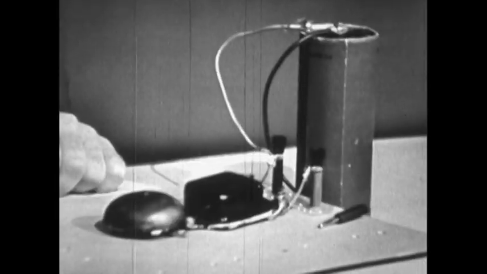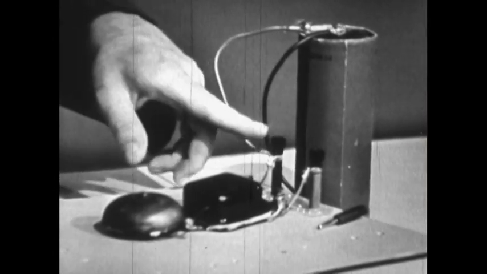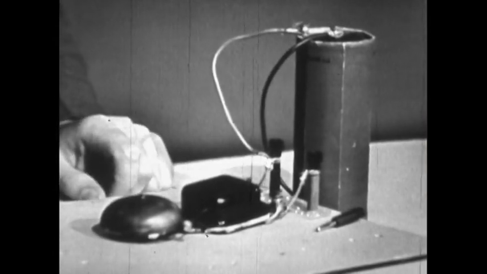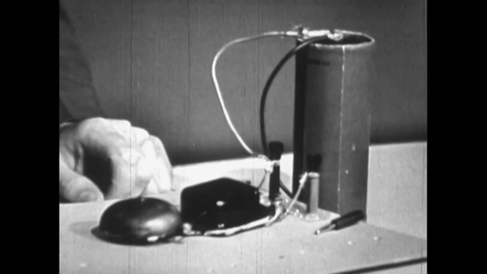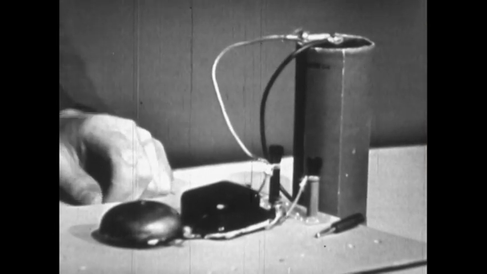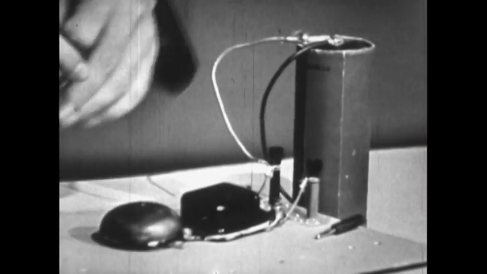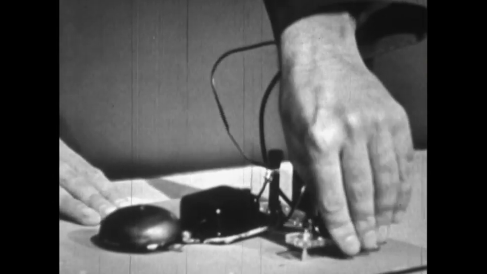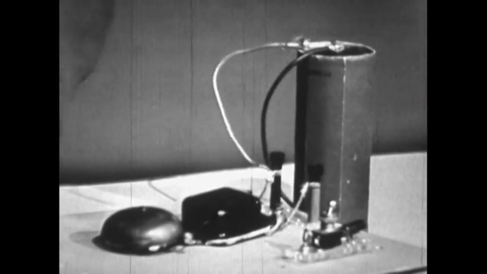These components were all used in this simple circuit that I built. This is the circuit. I can make it more practical by adding other components. A switch and a fuse.